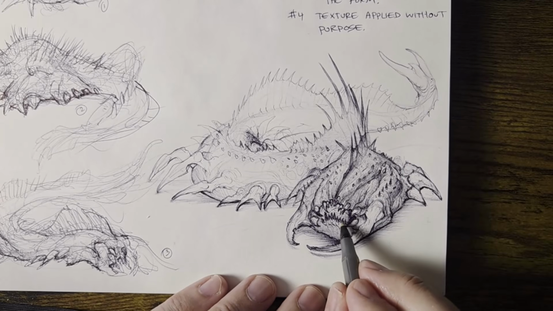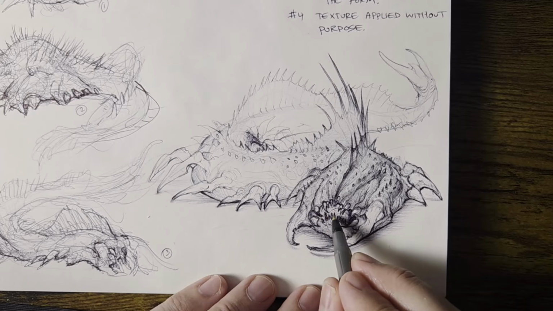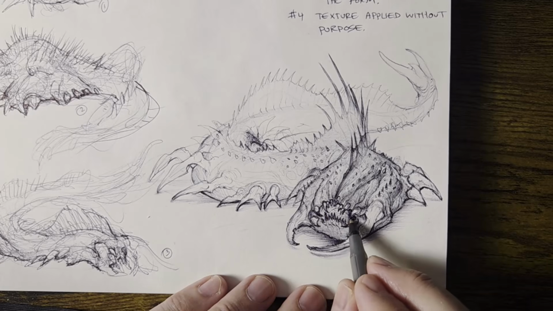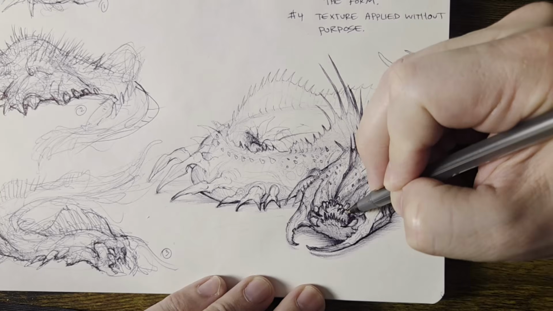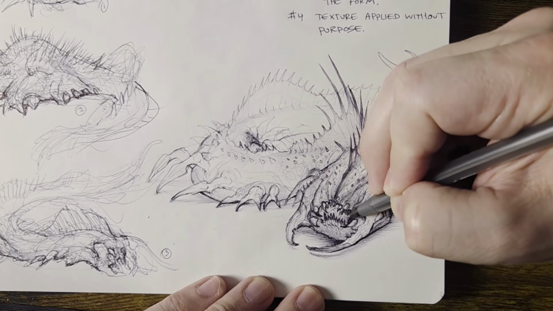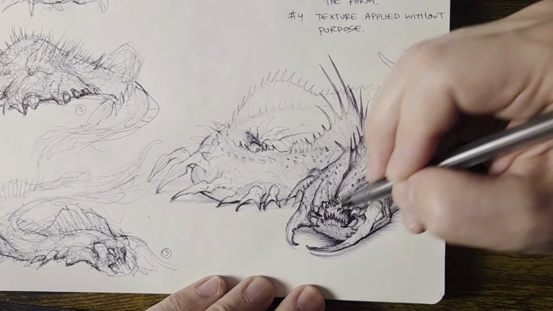But look at these teeth down here. See that bottom row of really sharp teeth? I don't want to go dark right next to it. But on the top of the mouth, you better believe I am. And it's going to fade off right into that.